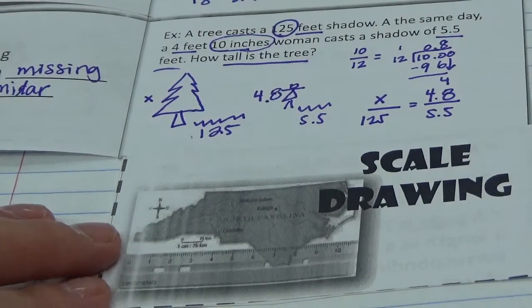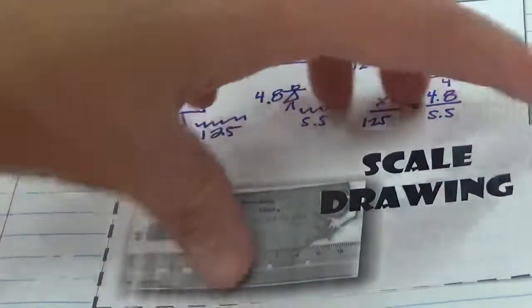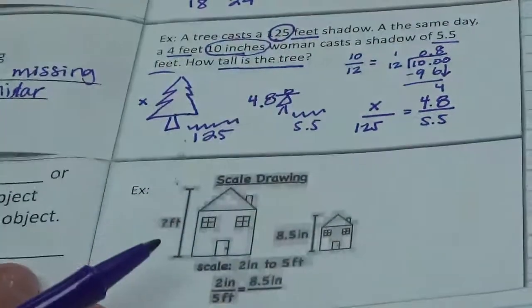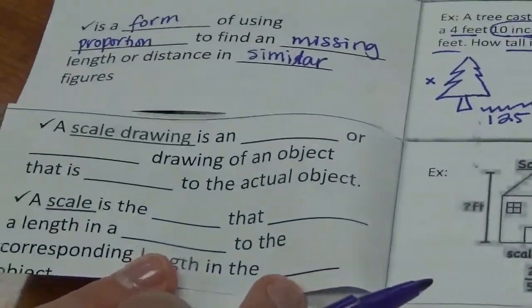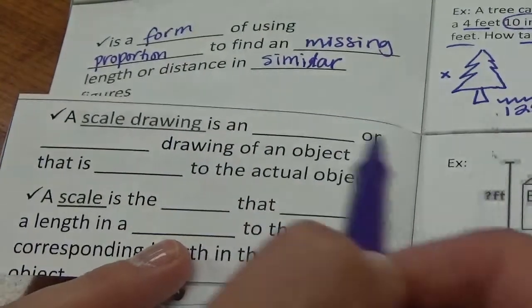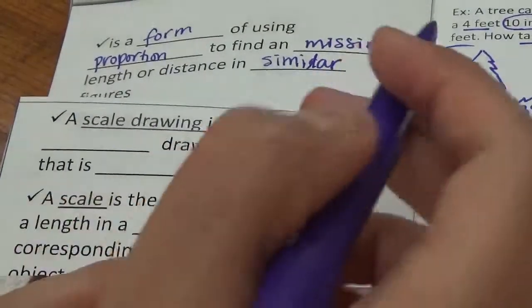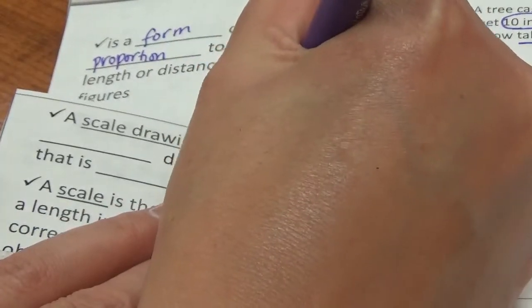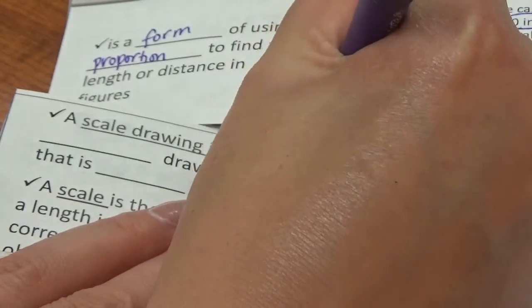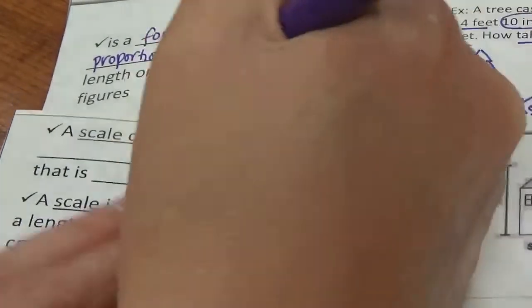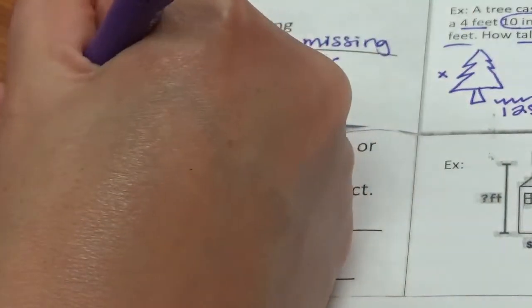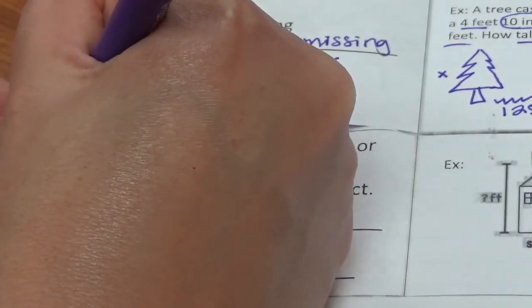The last one is scale. So doing a scale drawing. So a scale drawing is an enlarged or shrunk, or let's say reduced.